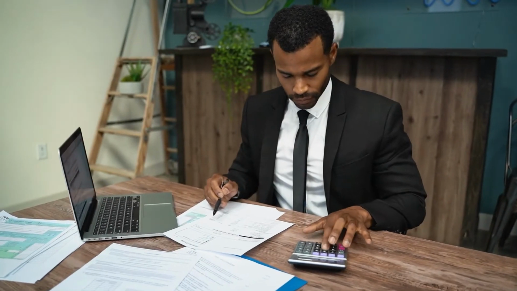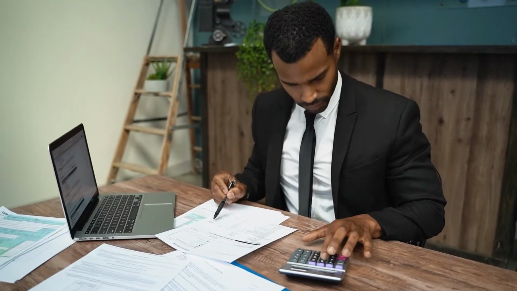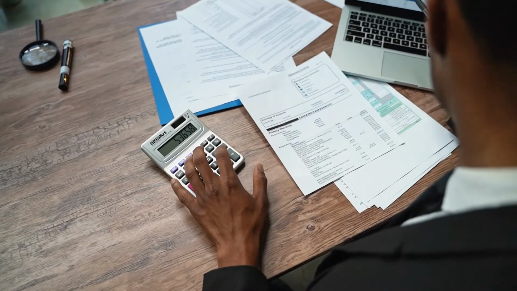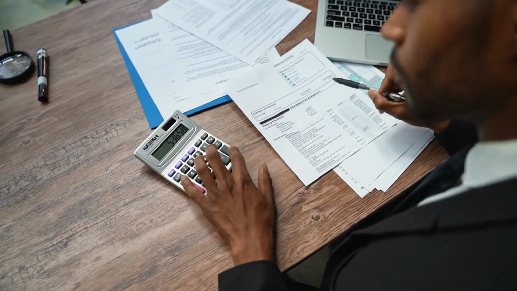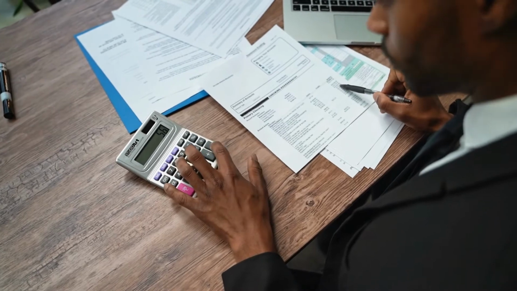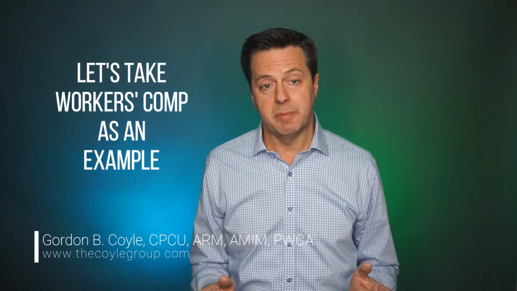Most general liability policies, including some BOP or business owners policies, as well as all workers' comp policies, are written on what is called an auditable basis. That means that at the end of the policy term, the insurance company will collect data on payroll, sales, or whatever the rating basis is for that policy, and compare that to what was stated as the estimated exposure when the policy was started. Let's take workers' comp as an example.